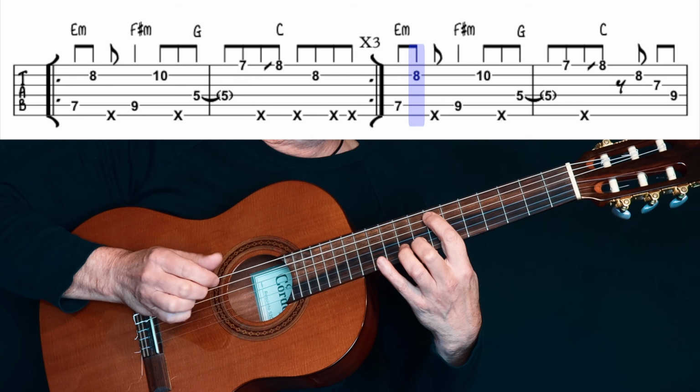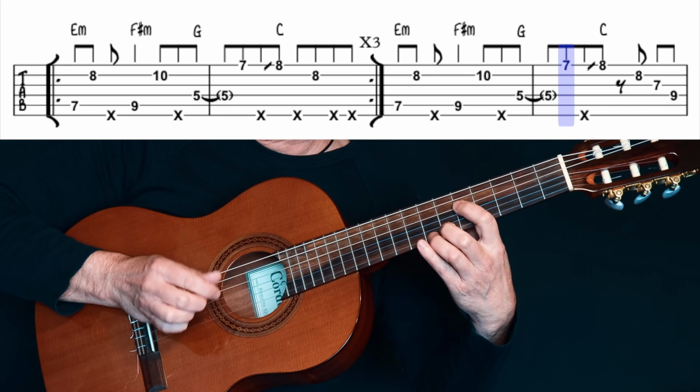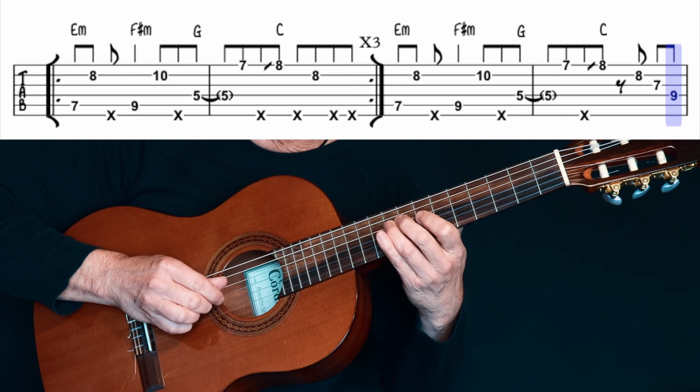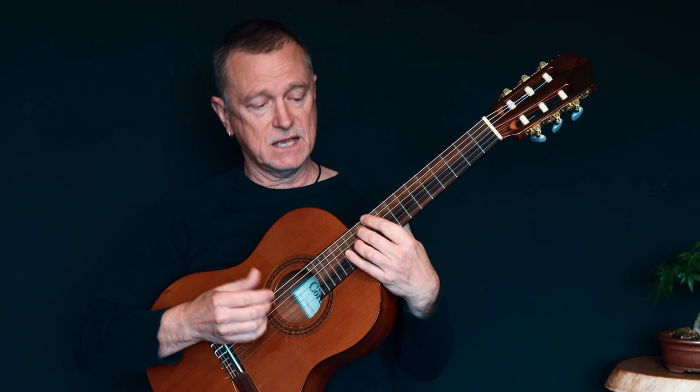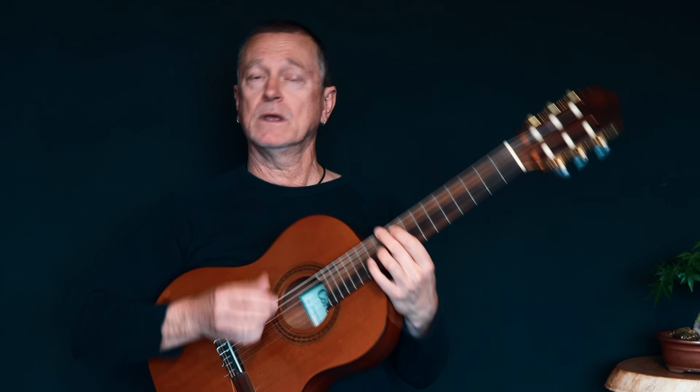On the last one, you hear it goes down through those notes and then back into the chorus and heads on out. That's all there is to it. The groove sounds harder than it is.